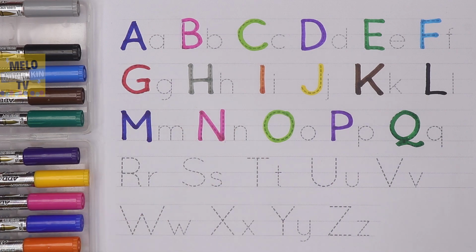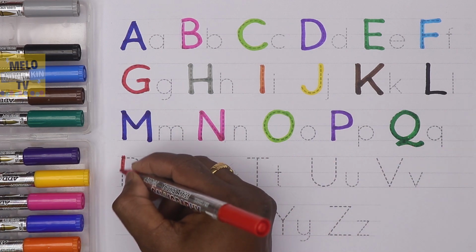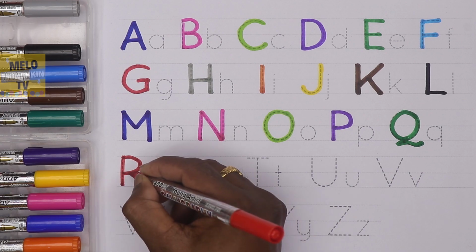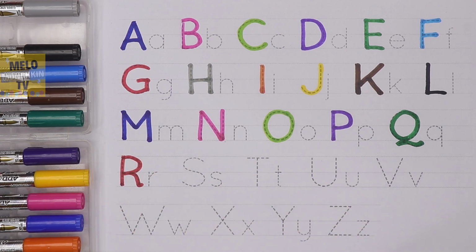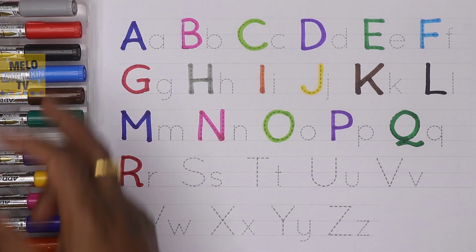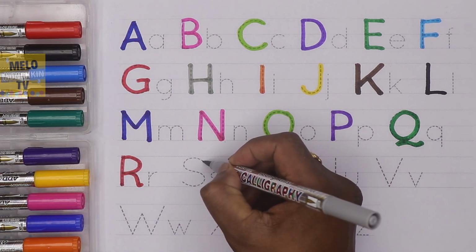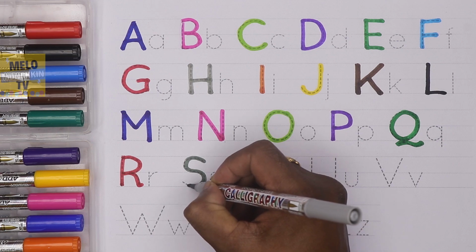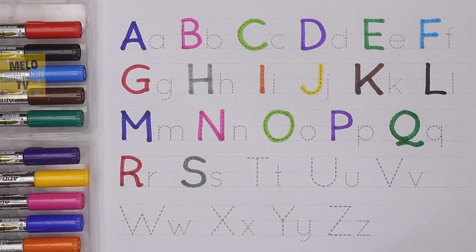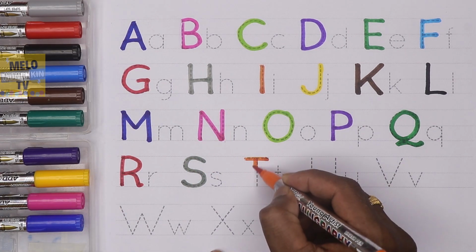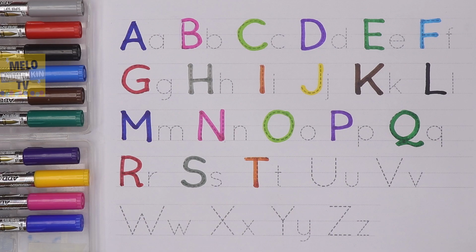Red color. After Q it is capital letter R. R for rose. Grey color. Capital letter S. S for sun. Orange color. Capital letter T. T for tiger.